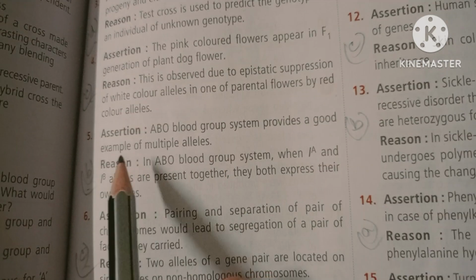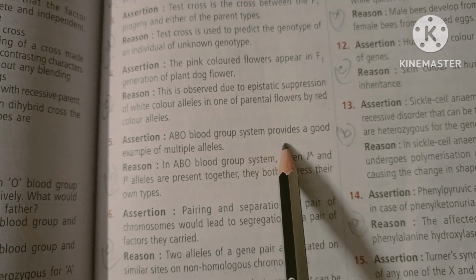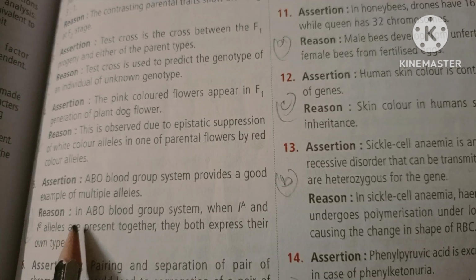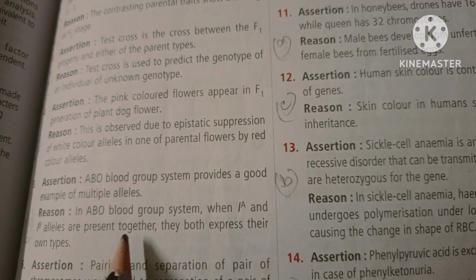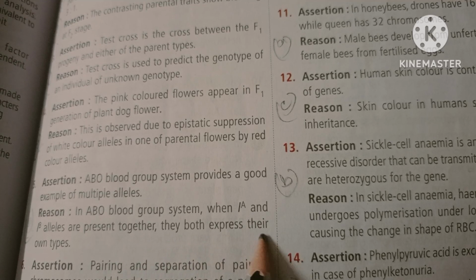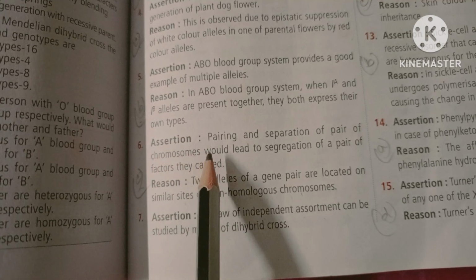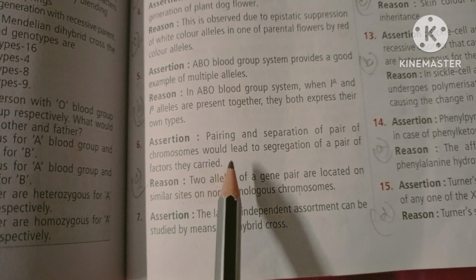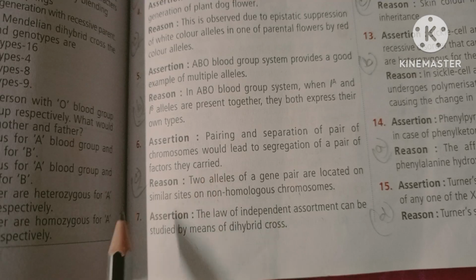Number 5. Assertion: ABO blood group system provides a good example of multiple alleles. Reason: In ABO blood group system, when IA and IB alleles are present together, they both express their own types. Assertion: Pairing and separation of pair of chromosomes would lead to segregation of a pair of factors they carried.